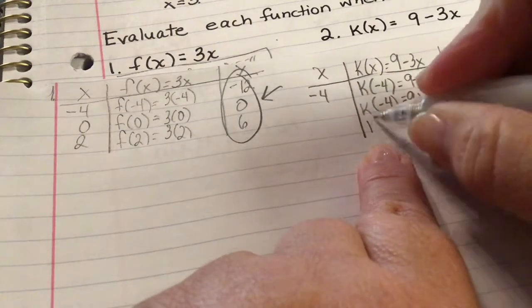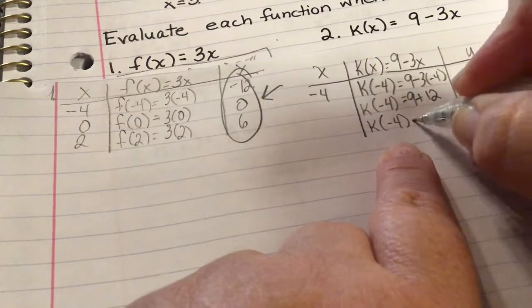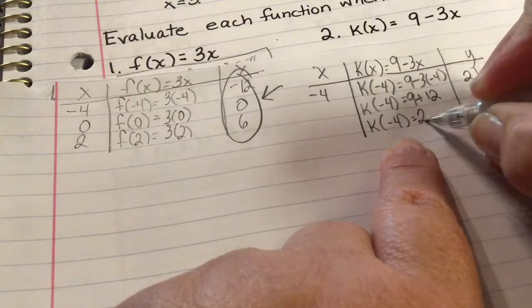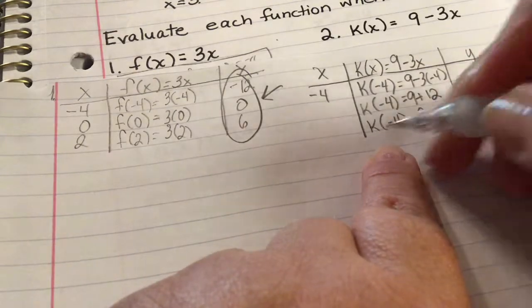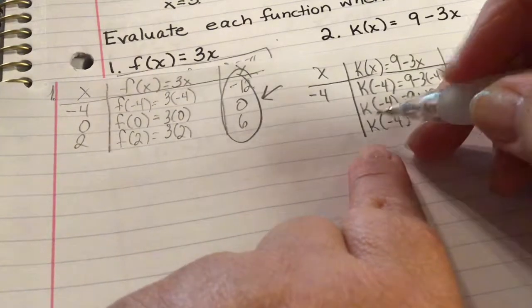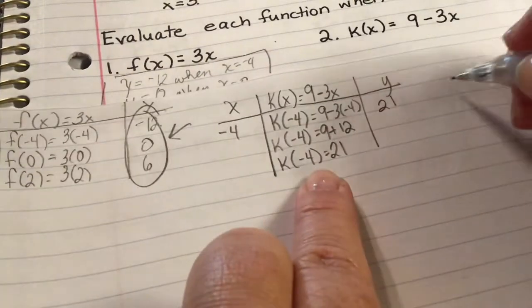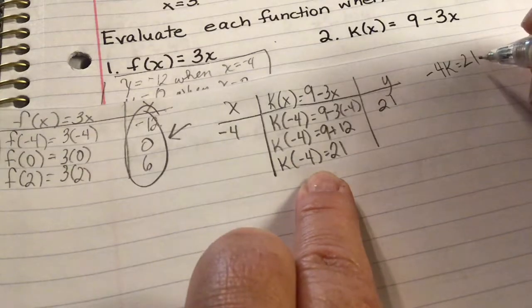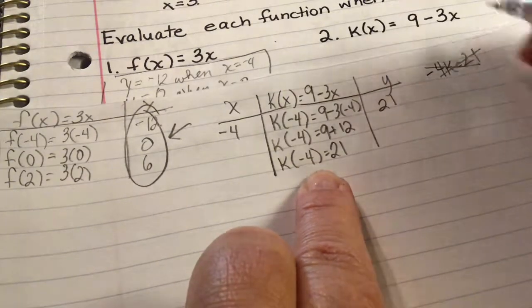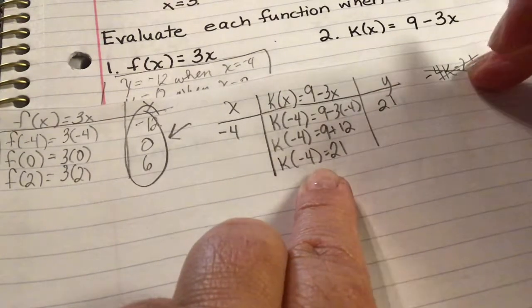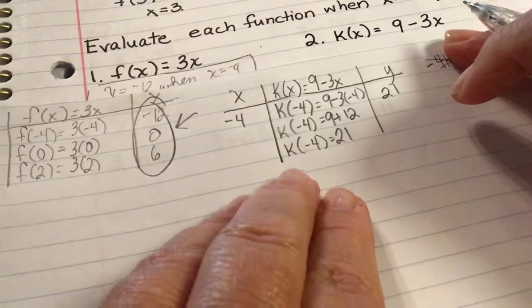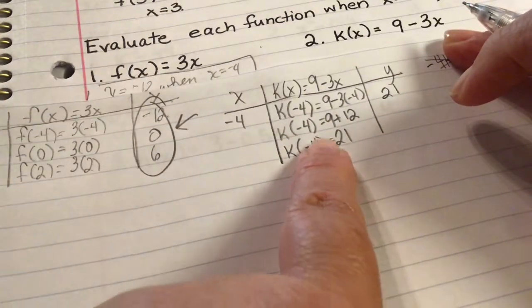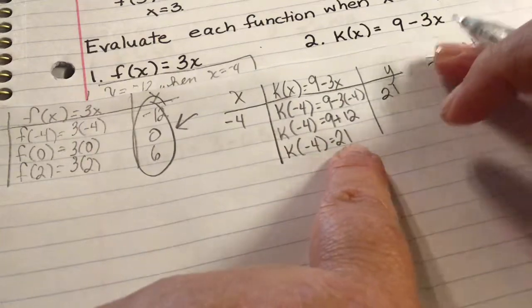That's positive 12. I have 9 plus 12, and 9 plus 12 is 21. So K of negative 4 is 21. You do not divide by negative 4. This is not like an equation. This and this are not similar. You do not solve them the same way. This one you would divide by negative 4. This one just says when x is negative 4, y is 21.